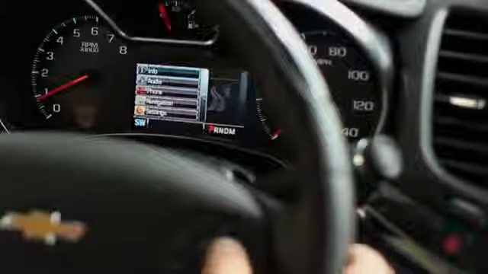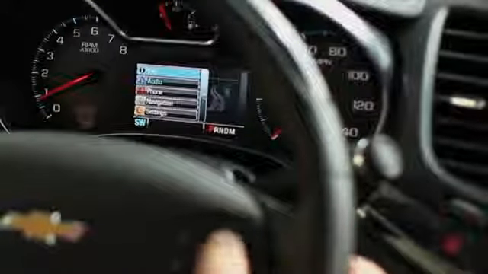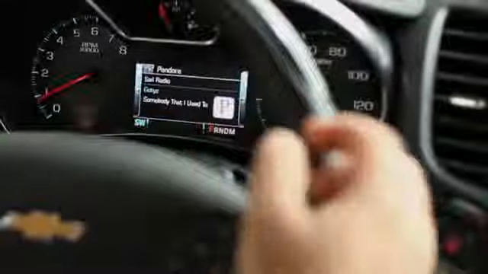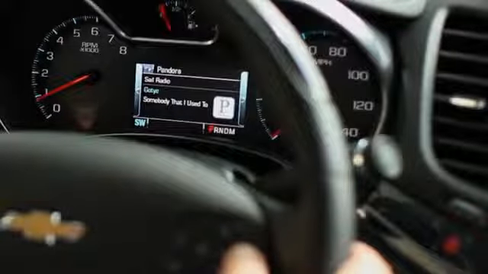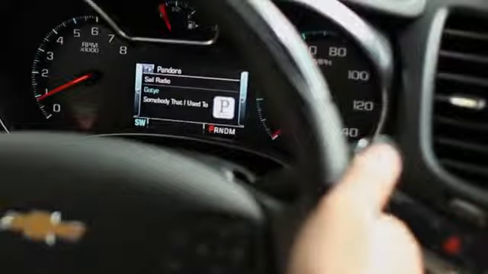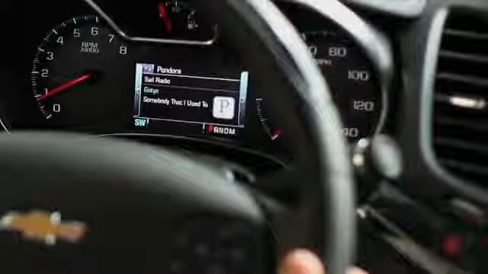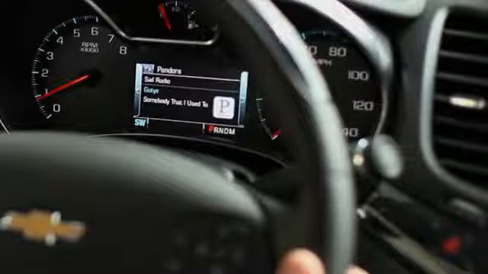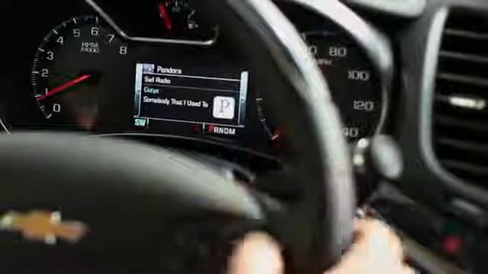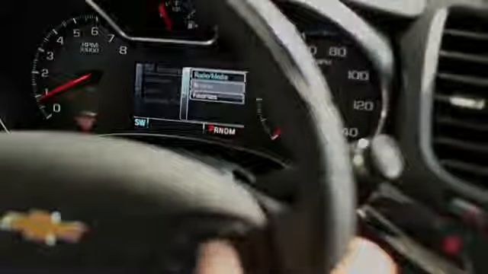I can also go back and go to my audio information, hit check, and it brings up what I'm currently listening to. I also have volume on the back side of the steering wheel, and I also have my seat buttons on the back side of the left-hand side of the steering wheel. There's my right arrow. I can push it to the right.